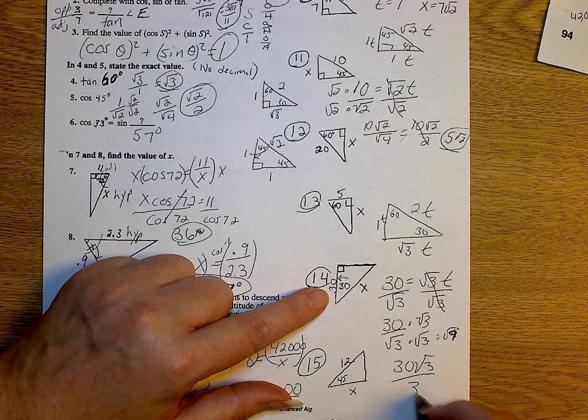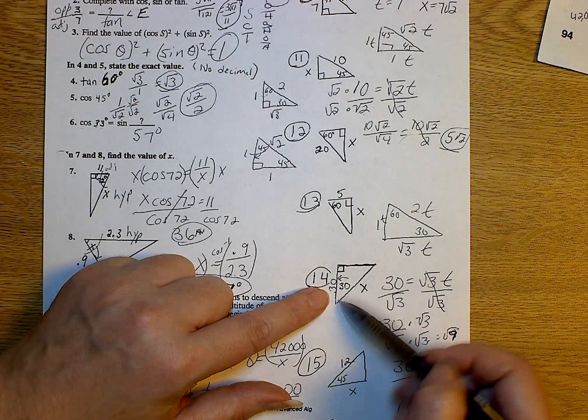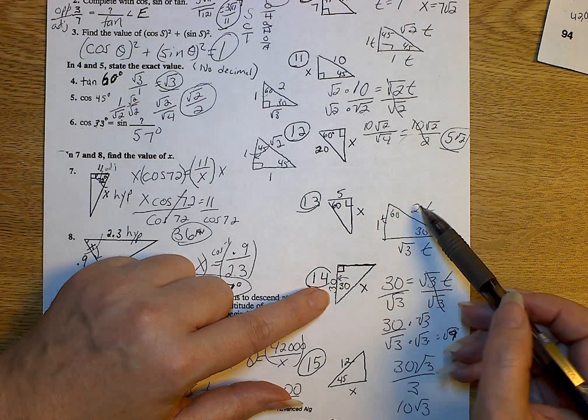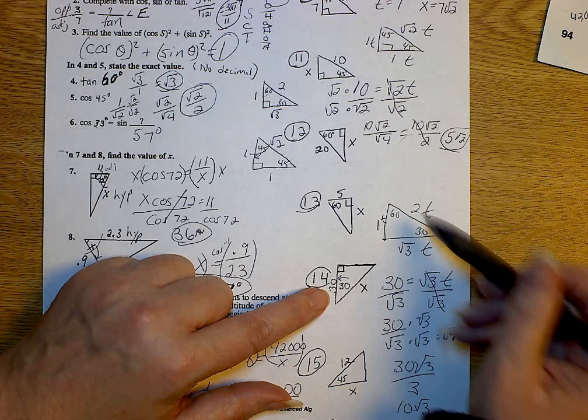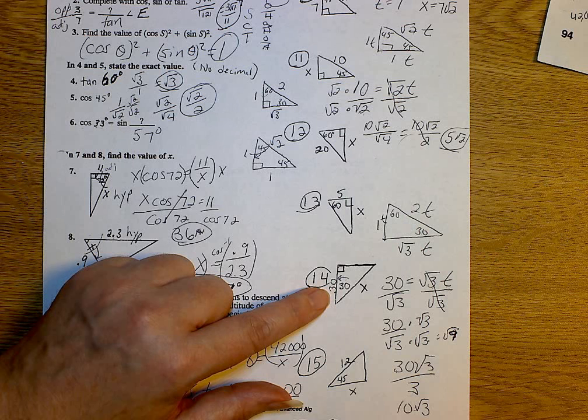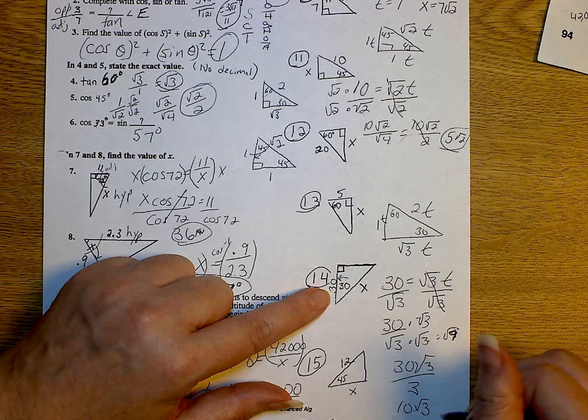So 30 divided by 3 is 10 square roots of 3. Look over here and see what x is. X is my hypotenuse, so it was 2. So this is the scale factor, so we have to multiply this by 2. So x is 2 times 10 square roots of 3. So x on 14 is 20 square roots of 3.